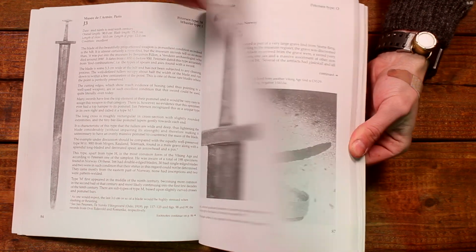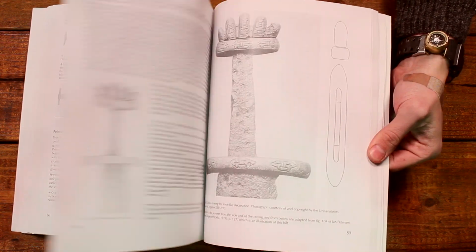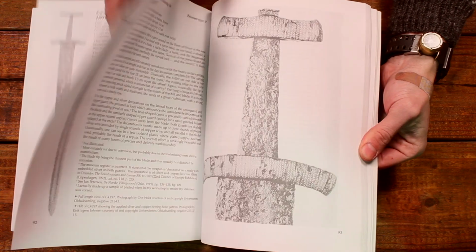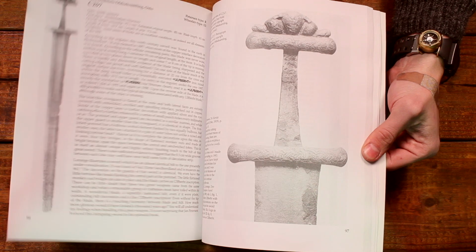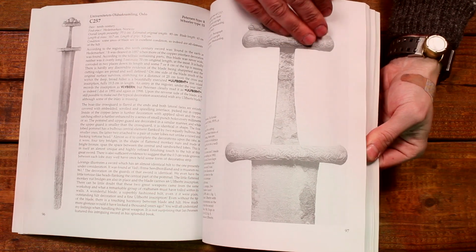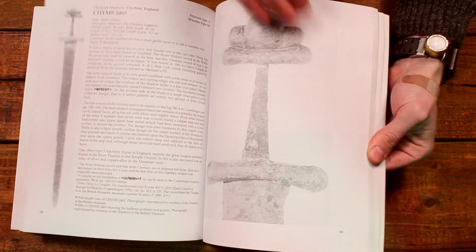He also tells you what typology the different swords are. There's a few examples of the single-edged swords. I already passed those at the beginning. Those seem to be a kind of Norwegian design.